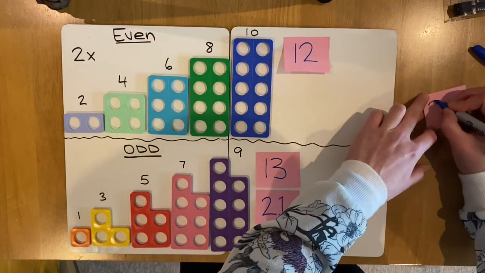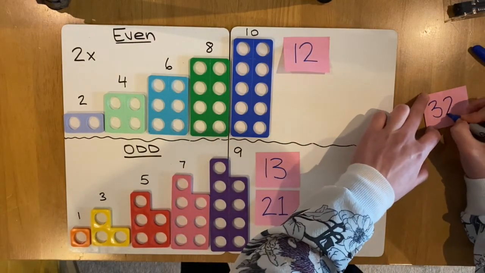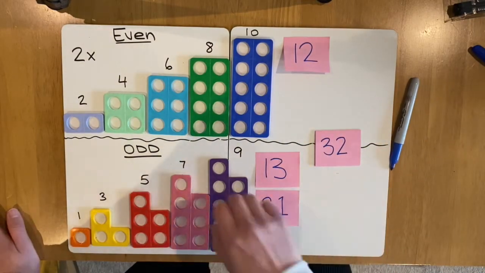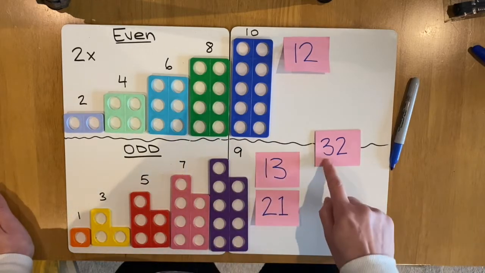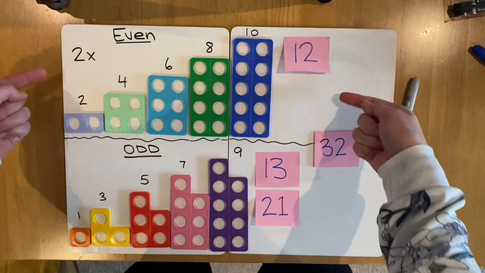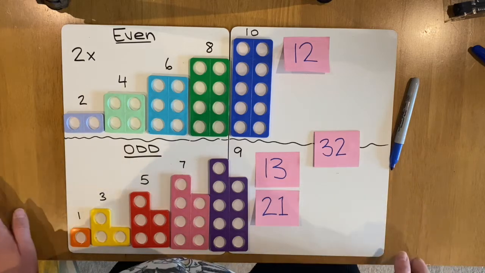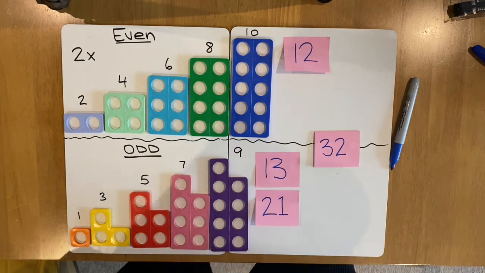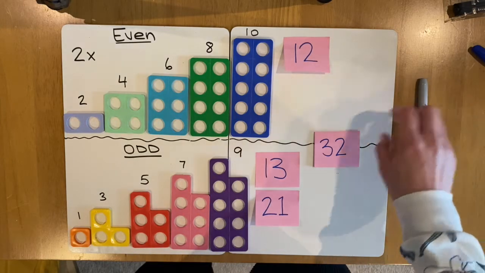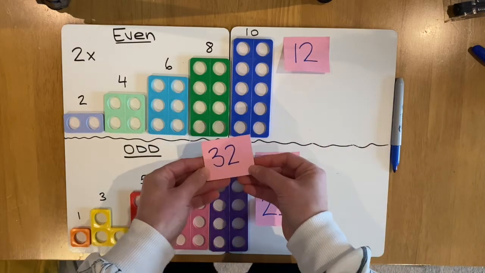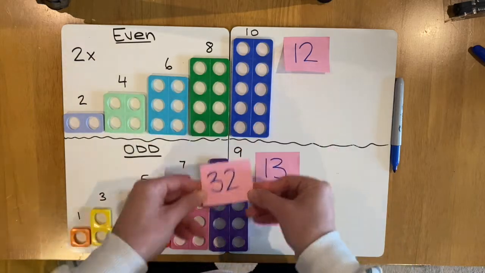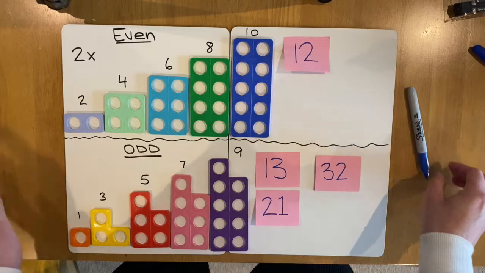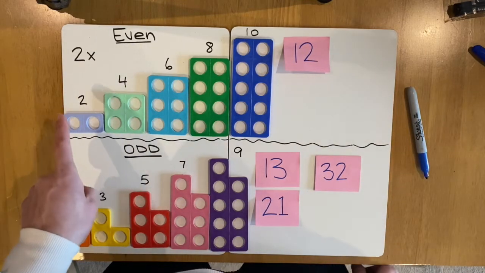How about this number, 32? I want you to pause the video and have a think. Is 32 even or odd? When you have made your prediction, press play again. Okay, 32. Is 32 an even number or an odd number? Let's count up in 2s. We will start from 2 and it might take us quite a while.